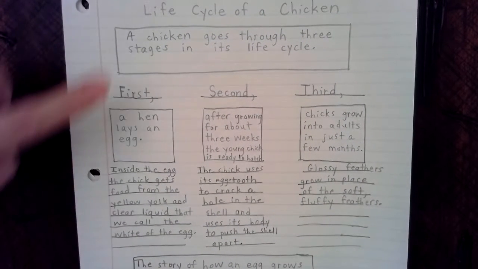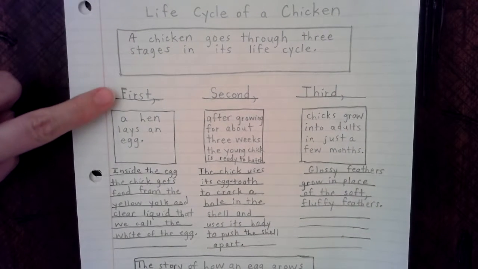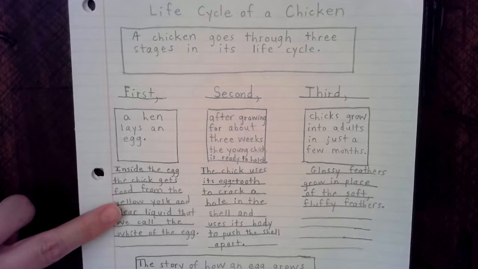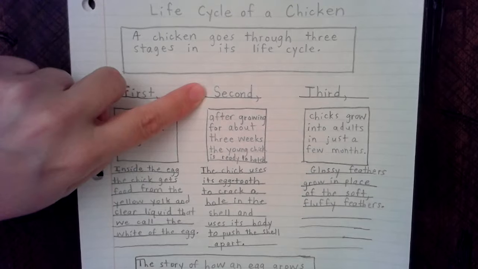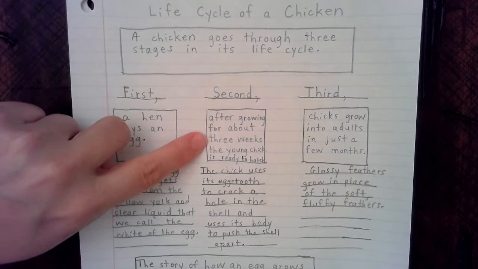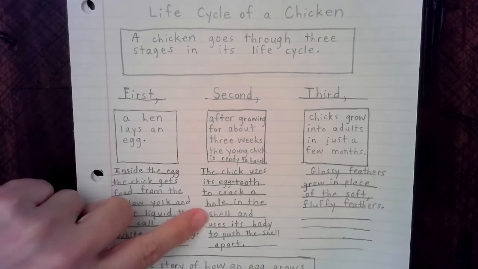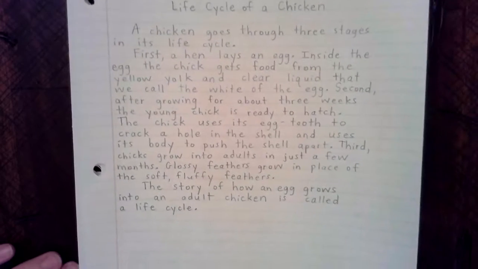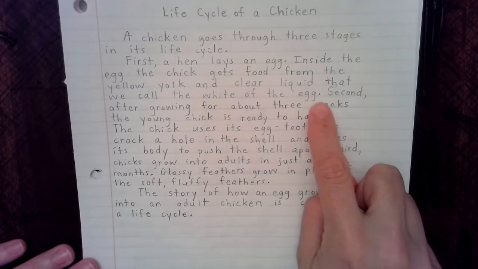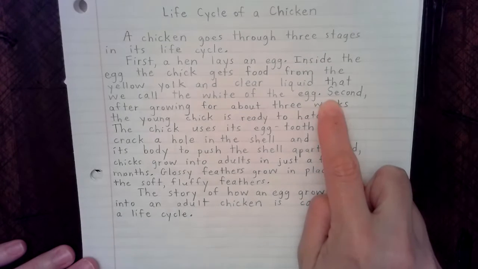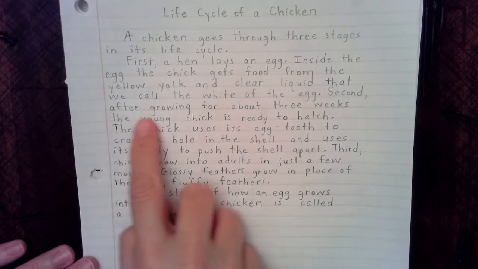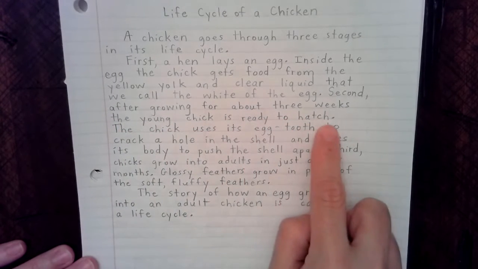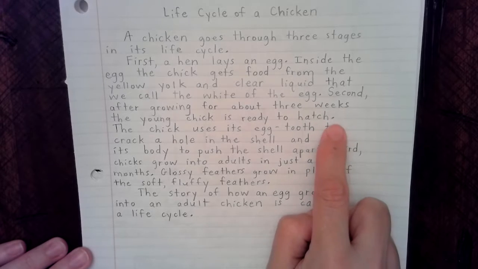Okay, I've completed so far my title, my lead sentence, this transition word, this first fact, and this first detail. I'm ready for my second transition word, my second fact, and my second detail. So now I'm going to tell all of this. Okay, here it is. Notice I started that sentence with a capital letter, Second, comma. After growing for about 3 weeks, the young chick is ready to hatch. At the end of that sentence, I have a period.